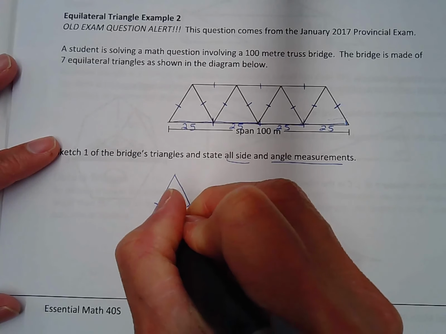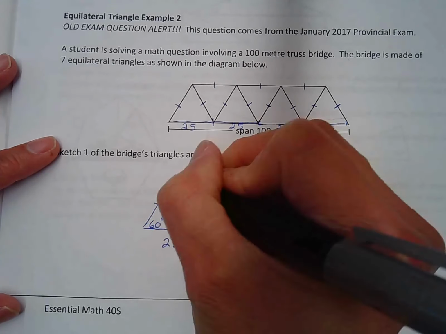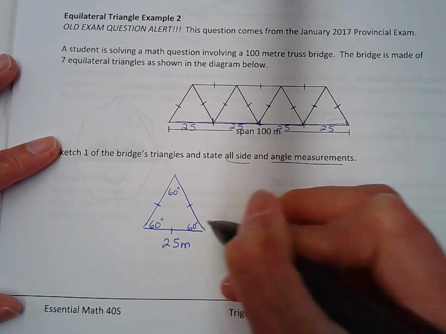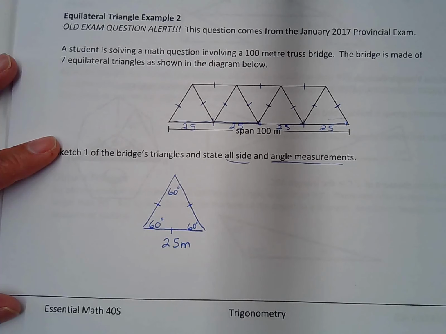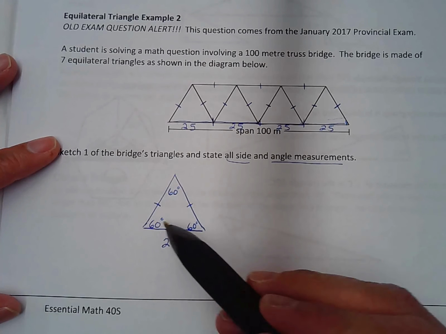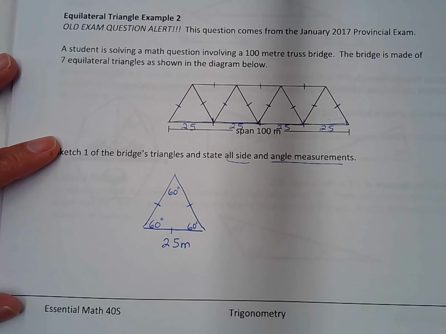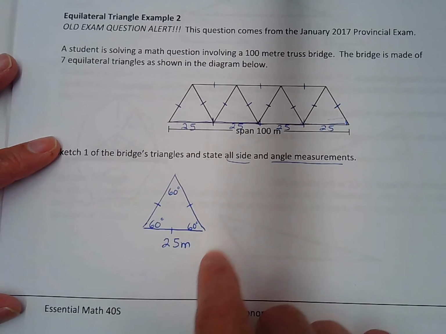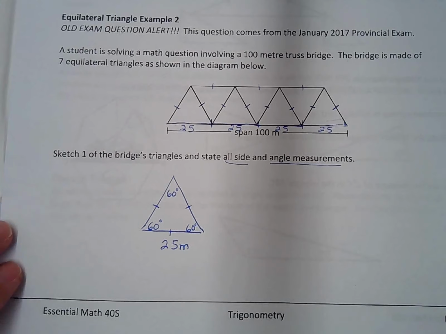So that means the angles are 60, 60, 60. Is that okay? Just because it's an equilateral triangle, all sides are equal, all angles are equal for that one.